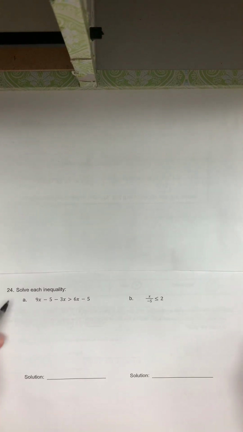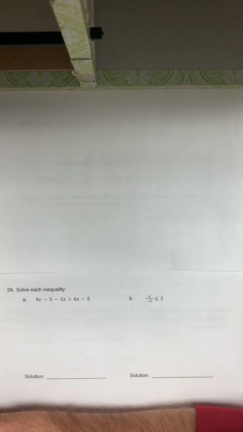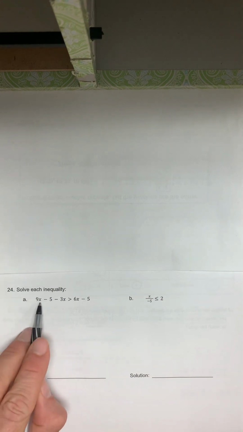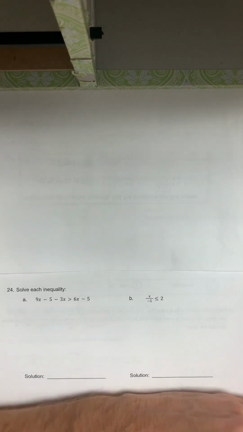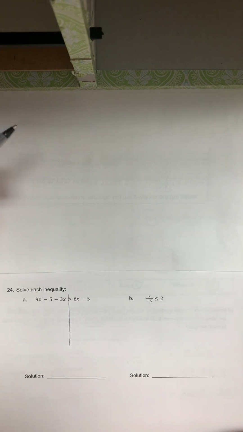All right, for problem number 24, they want us to solve each inequality. Solving simply means let's find that letter and let's get that letter all by itself. And I see x is here, here, and here. So we've got a little bit of work to do. So we're gonna try to get x by itself. I'm gonna put a line through here to separate each side of the equation. And let's get to work.